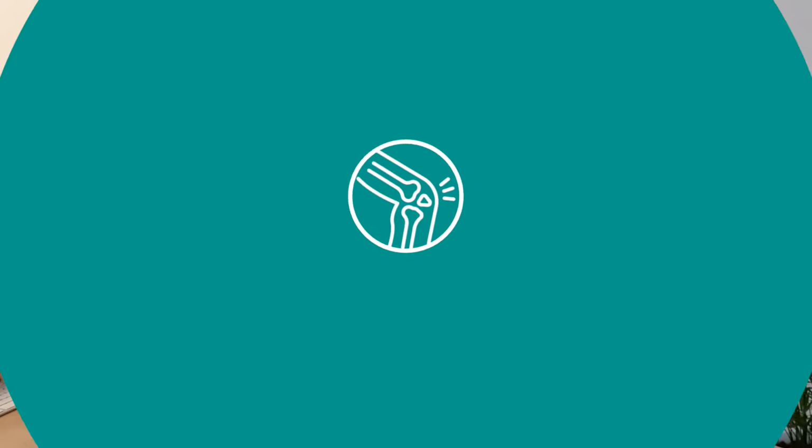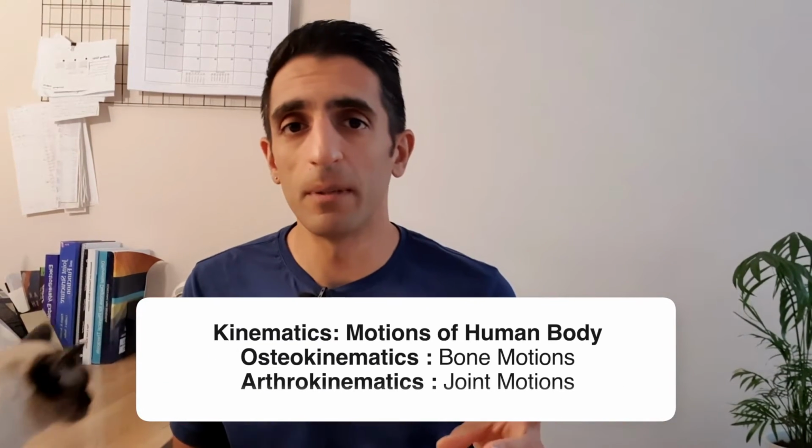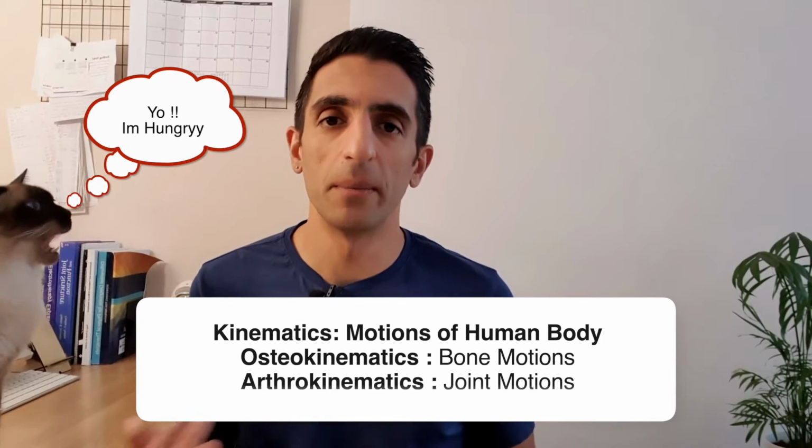So what is kinematics? Kinematics is a branch of mechanics which talks about the motions of the human body. It has two subdivisions, kinematics of bones and kinematics of joints. Kinematics of bones is called osteokinematics, and kinematics which happens inside the joint is called arthrokinematics. Today we're going to just talk about osteokinematics.